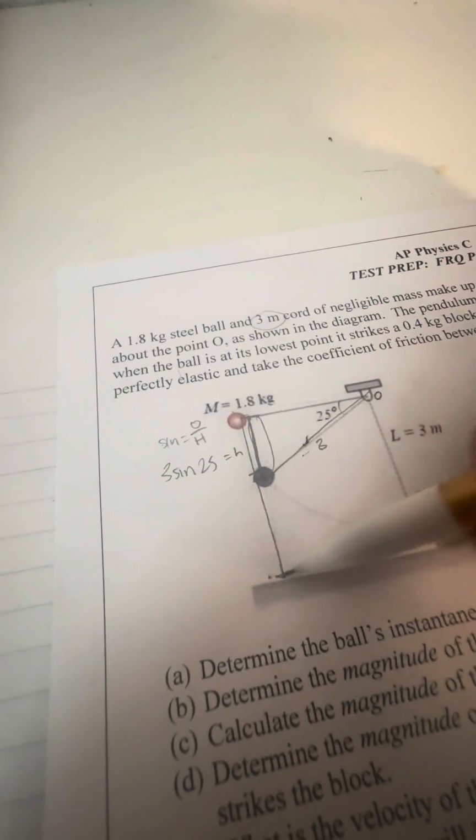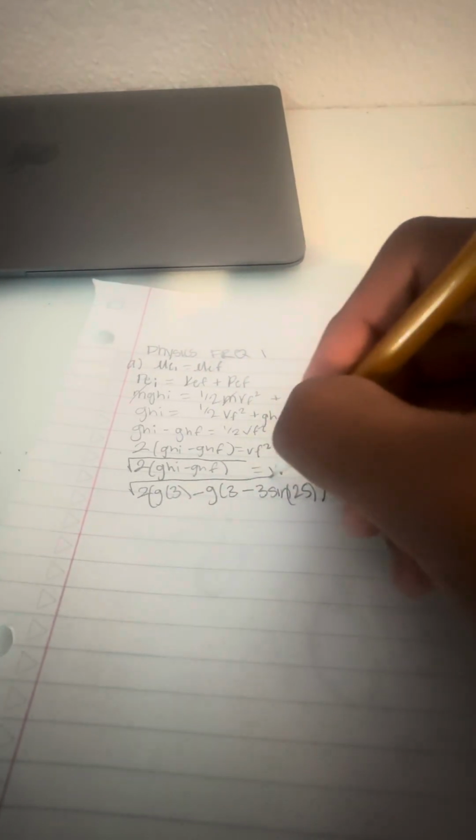So now we subtract this height from our total height right here, and then that will give us the potential energy final at that point. So we plug that in. 3 minus 3 sine 25, all under square root, is equal to VF.